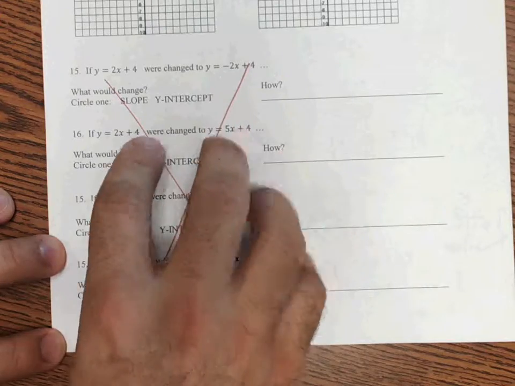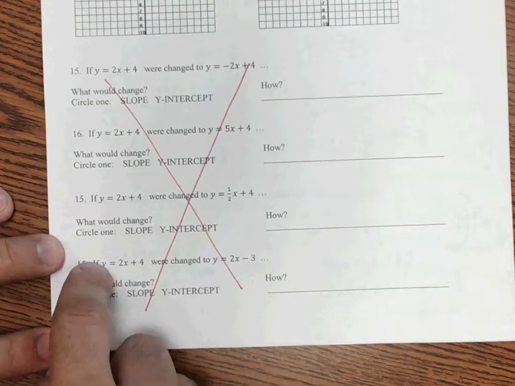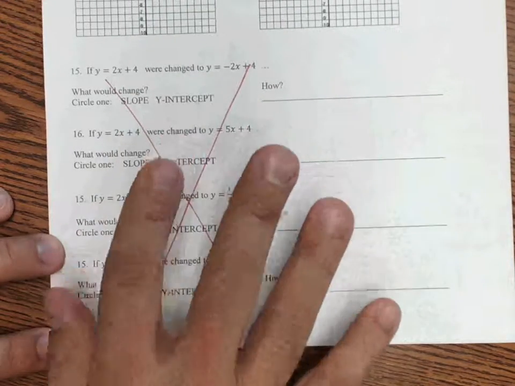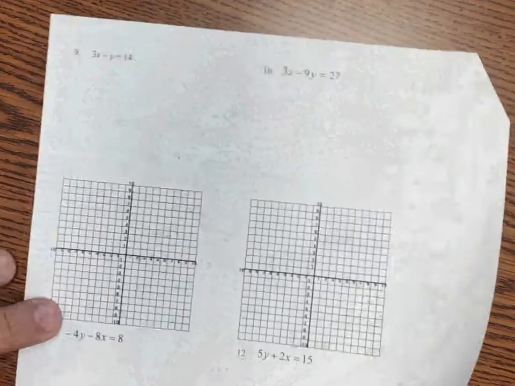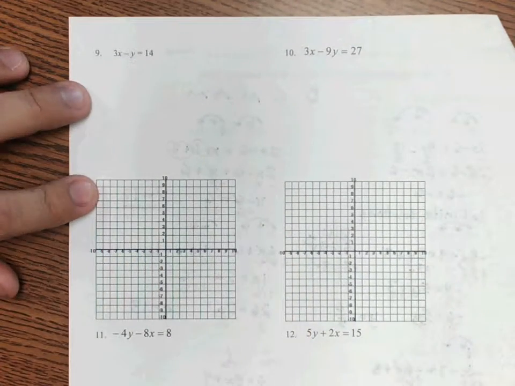We haven't touched this yet, so number 15 through, well, all the number 15s, because the numbering is a little screwy again. These you can skip. Okay, we're not going to do this stuff, and it's not going to be on the quiz, so don't worry about it. However, we do need to know how to solve these equations and graph them. So we're going to be solving for y.